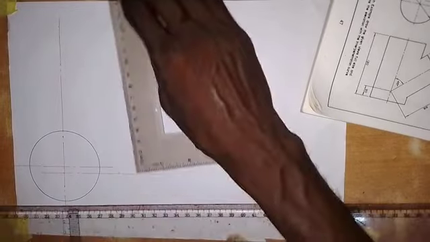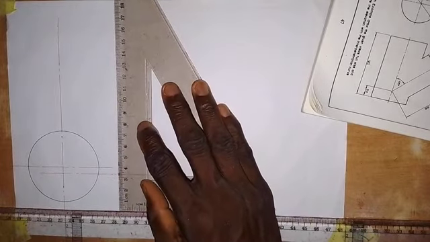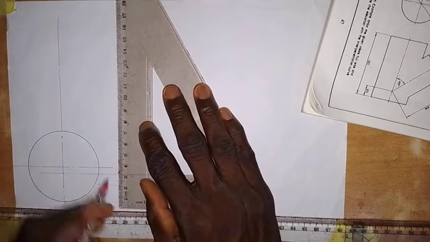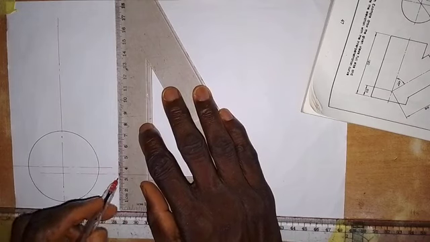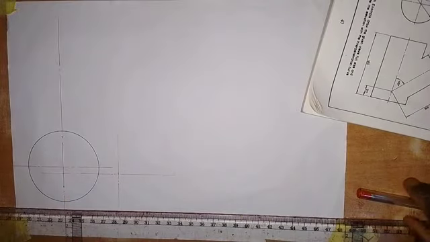So here I'm going to draw a vertical center line, like this. Alright, so then I'm going to construct a semicircle here for the intersecting cylinder.